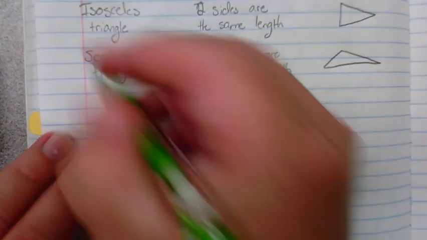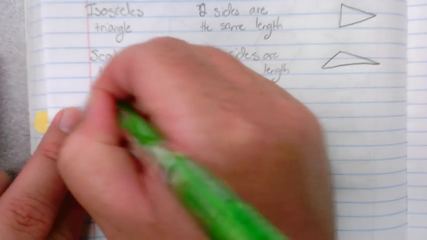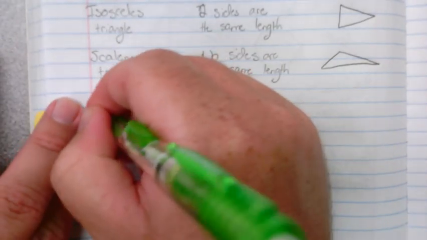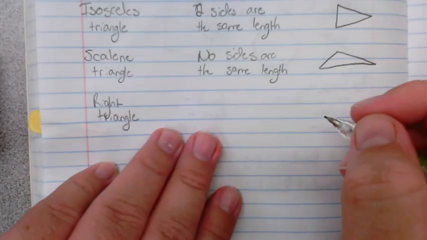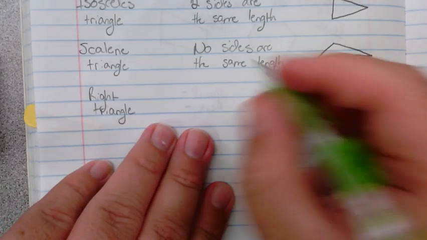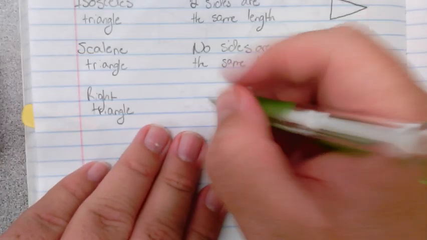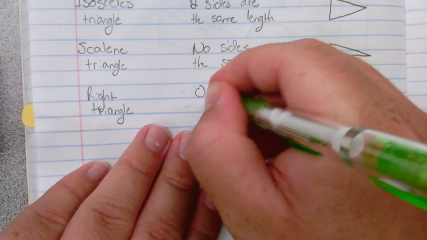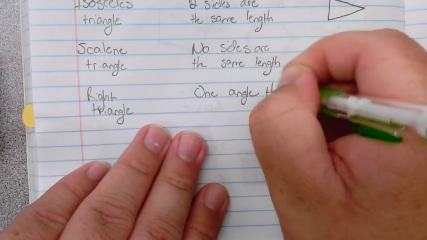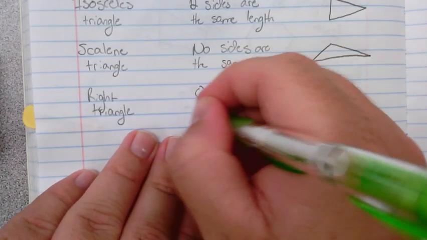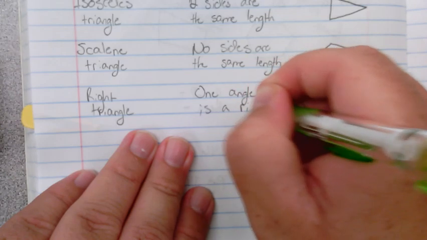So the first one is called the right triangle. And the right triangle has one angle that is a right angle.